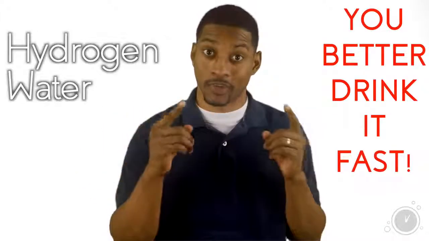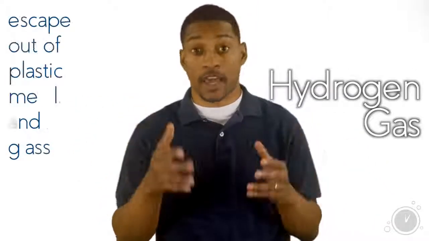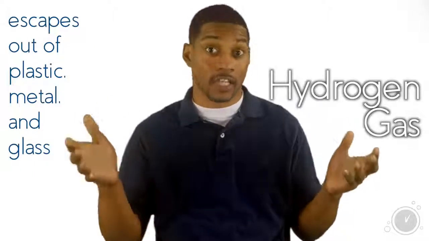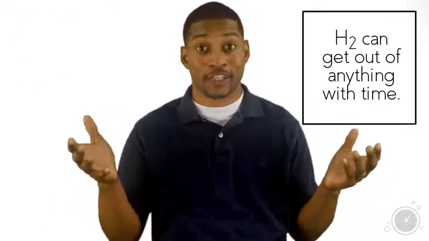H2 is the smallest and lightest gas, so it dissipates very quickly out of water. This process slows down the colder the water is, but it's safe to say if you're drinking hydrogen water, you better drink it pretty fast. And don't think that because you have it in a bottle that you're safe from this effect. Hydrogen gas can escape out of plastic, metal, and even glass. H2 can really get out of anything with time.